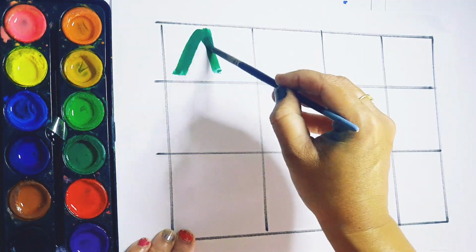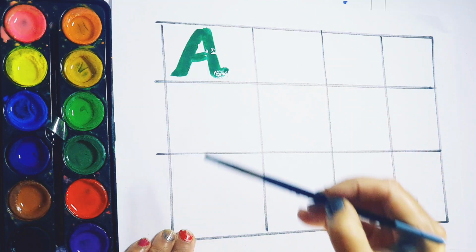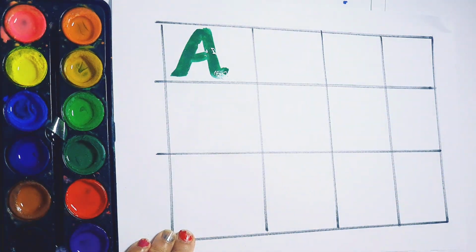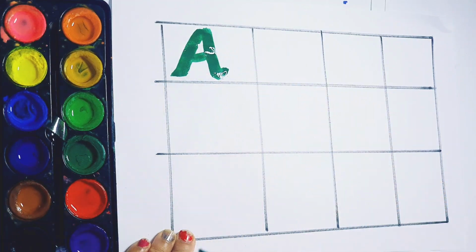A for avocado. A for arrow. A for apple.